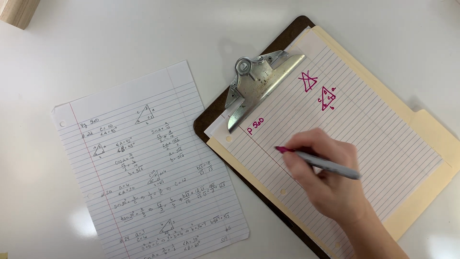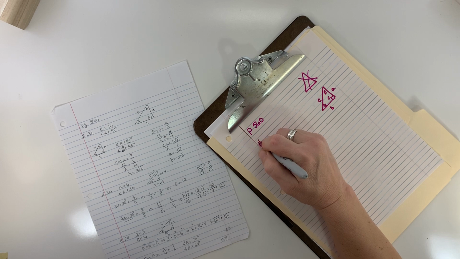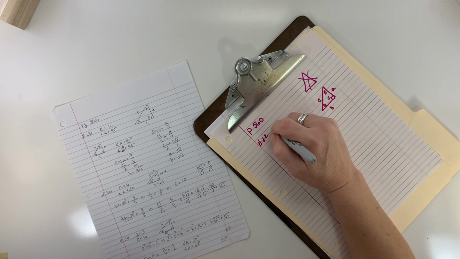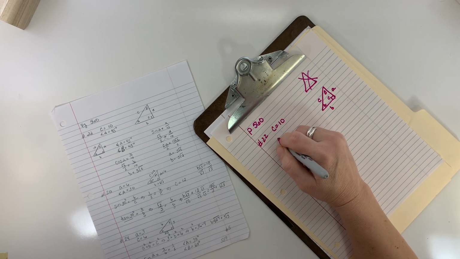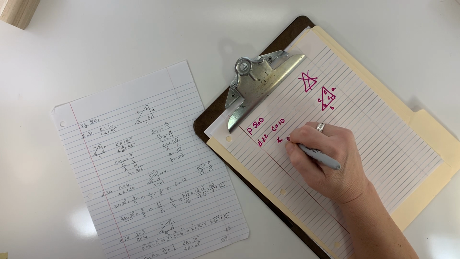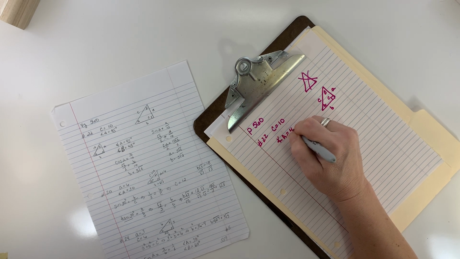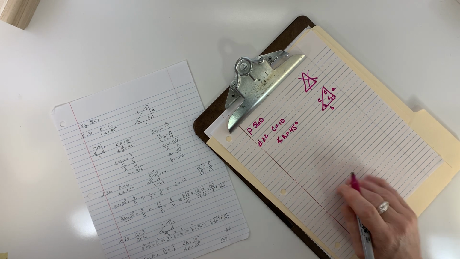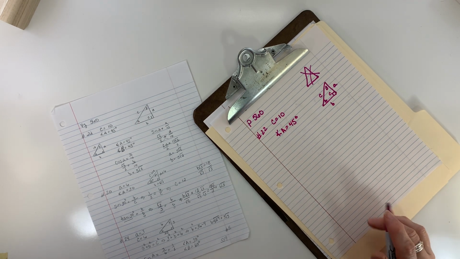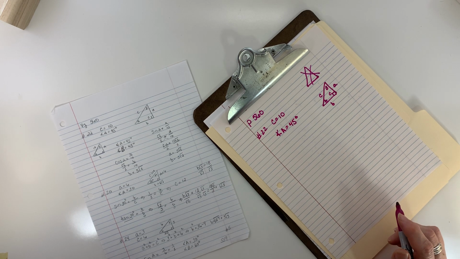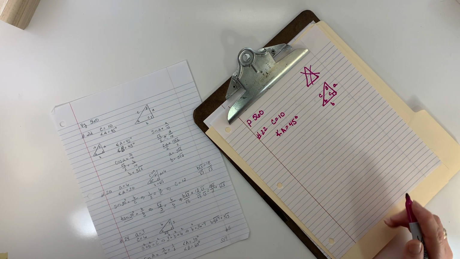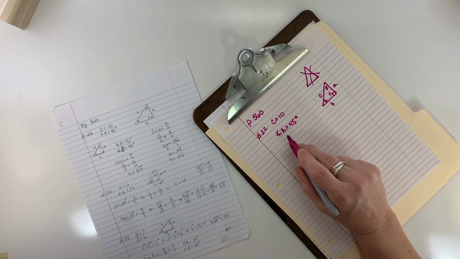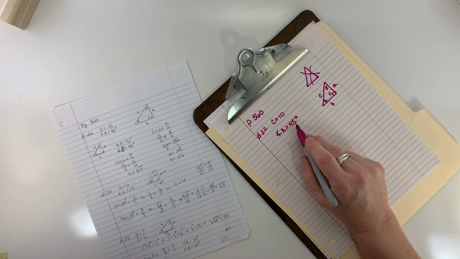So let's take a look at number 22. They tell us that C is equal to 10 and angle A is equal to 45 degrees, okay? So here's what we have. We know that A is equal to 45 degrees, all right?